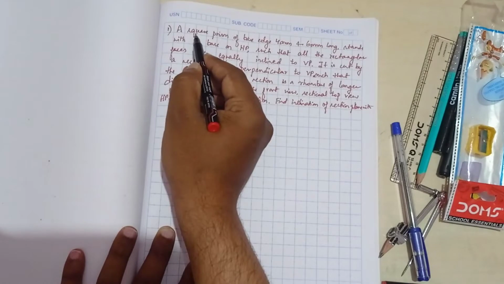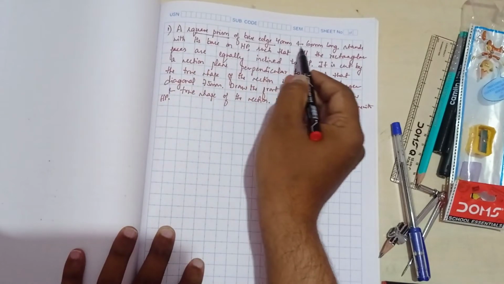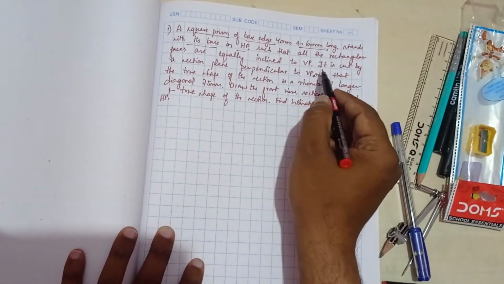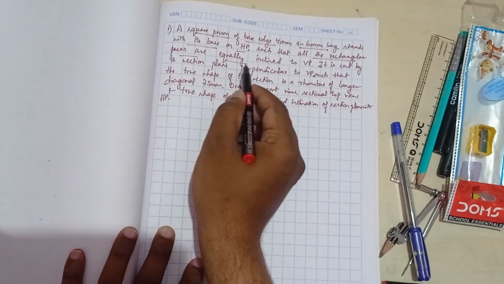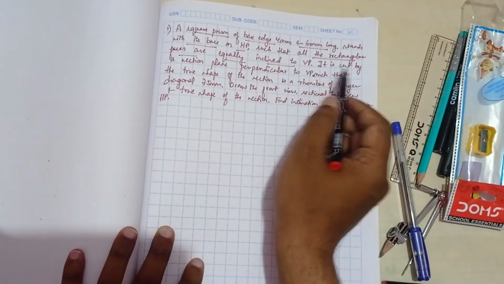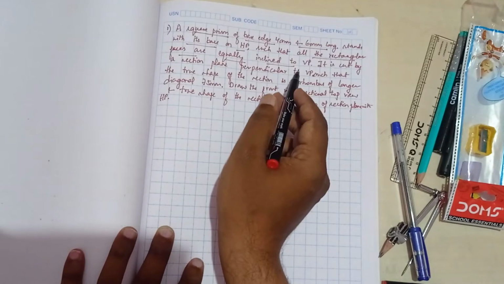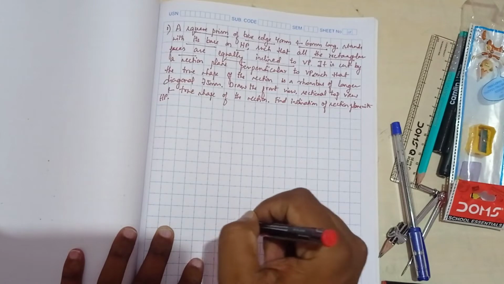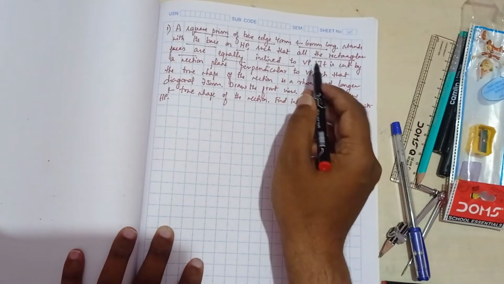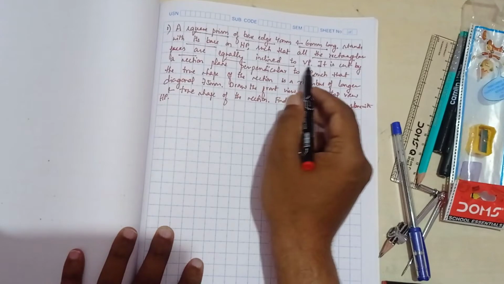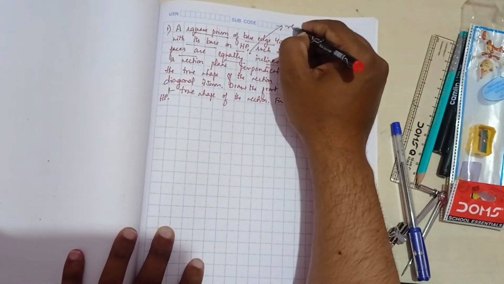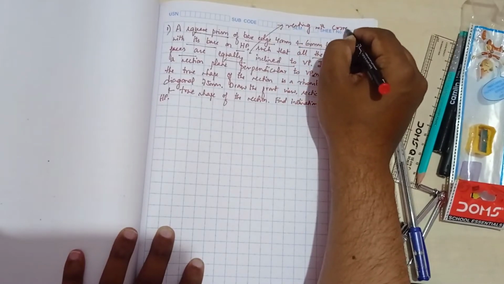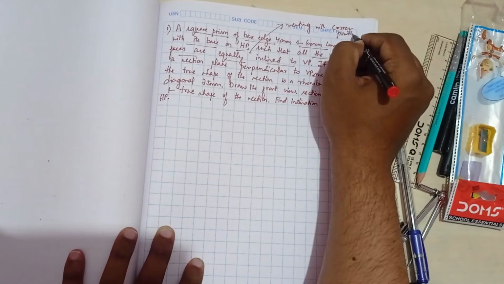In the question, given is a square prism of base edge 40 mm and length 60 mm, standing with its base on HP, such that all the rectangular faces are equally inclined to VP. The meaning of rectangular faces equally inclined to VP is that all the edges are equally inclined to the VP, which means it is resting with the corner position. So remember it. If in the question they have given all the rectangular faces are equally inclined to VP, it means your first position is resting with corner position.